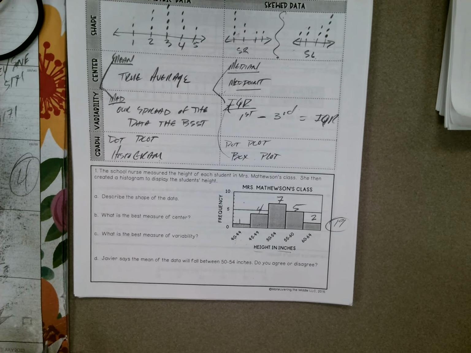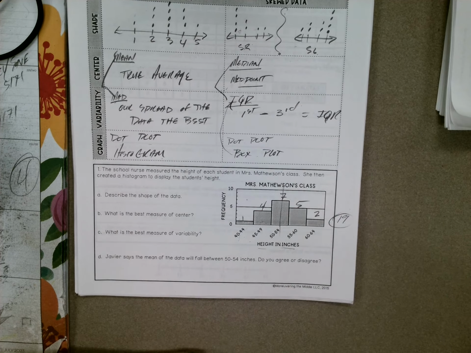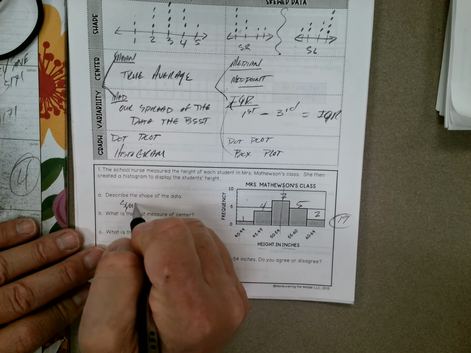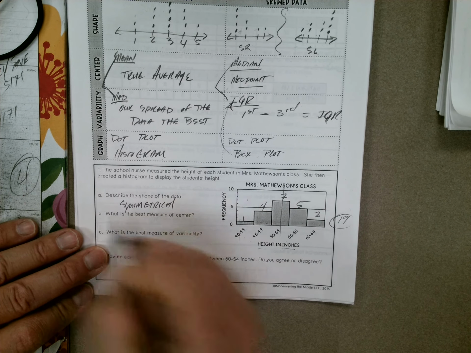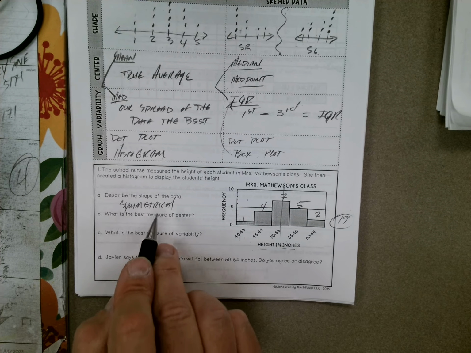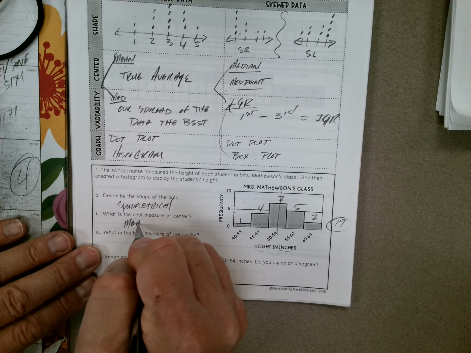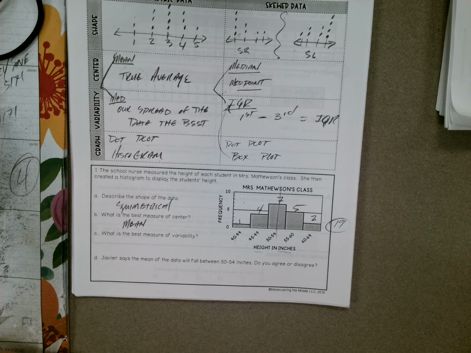All right. So describe the shape of the data. When we look at this data, if I drew a line right down the middle, does that side look like that side? Sure. So we could call that symmetrical. And when it's symmetrical, what measure of center do we look at? We're going to use the mean. Those are connected. When it's symmetrical data, we're going to use the mean.